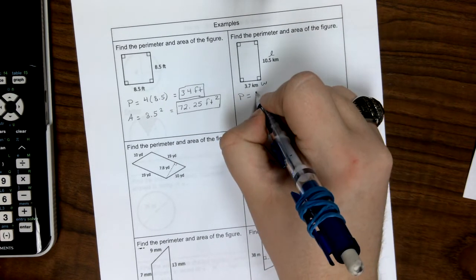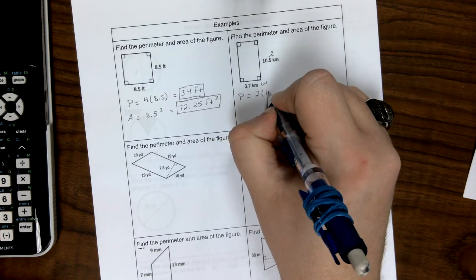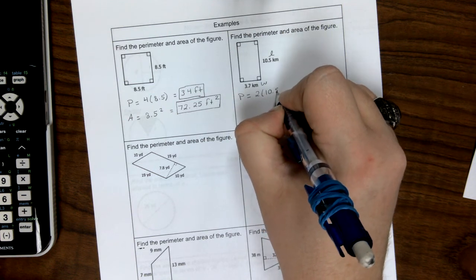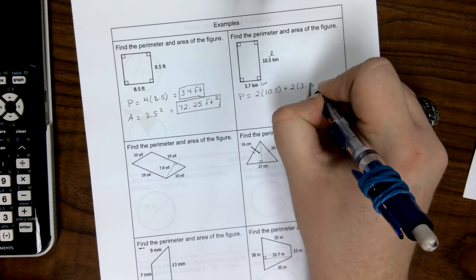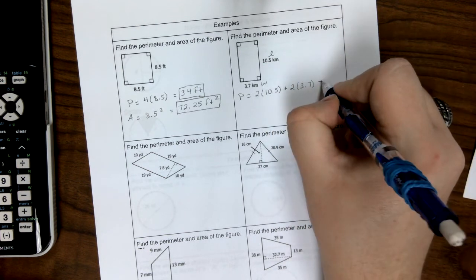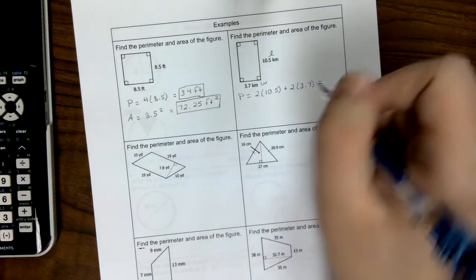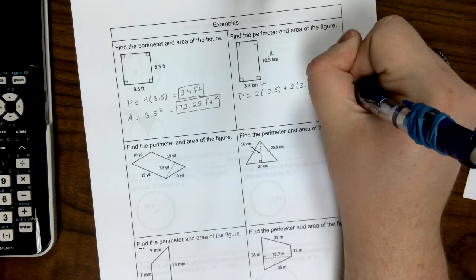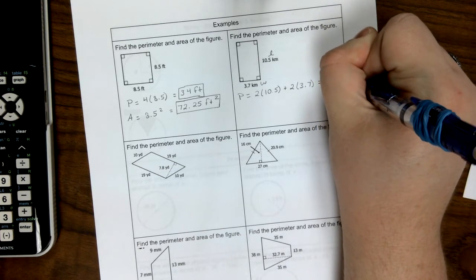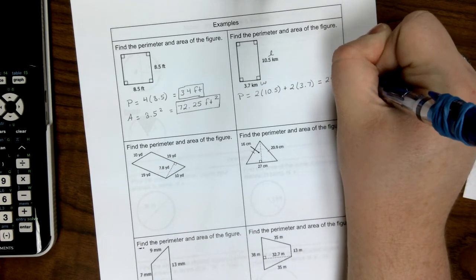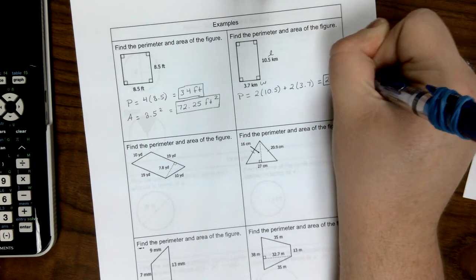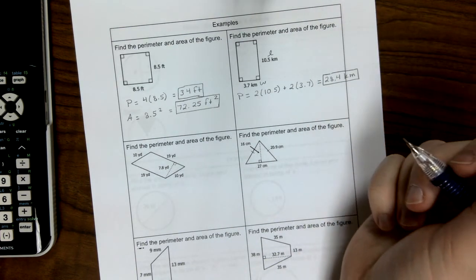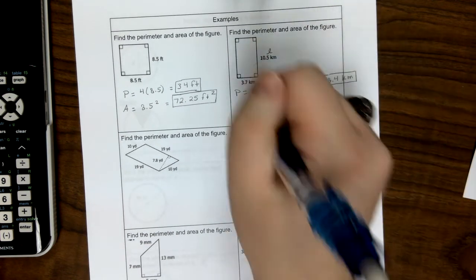So remember, it's 2 times whatever one you want to call the length plus 2 times the width. And then we just type that into the calculator, and we get 28.4, and use our units. This would be kilometers. Or kilometers, I guess you could say. But kilometers is how you actually pronounce it.